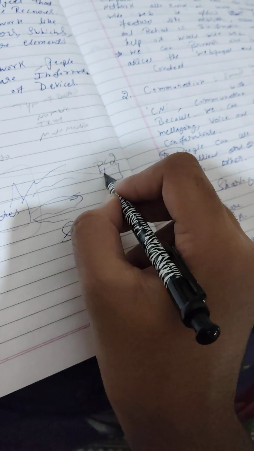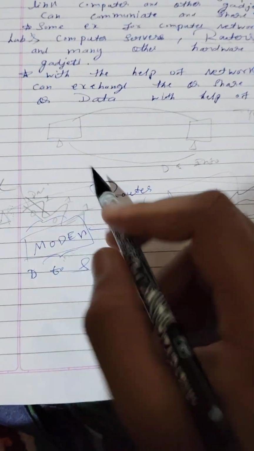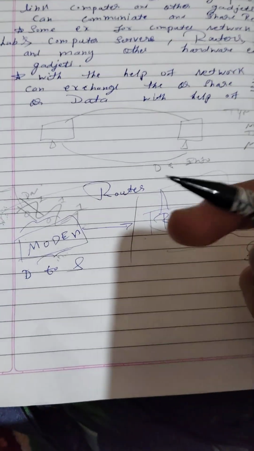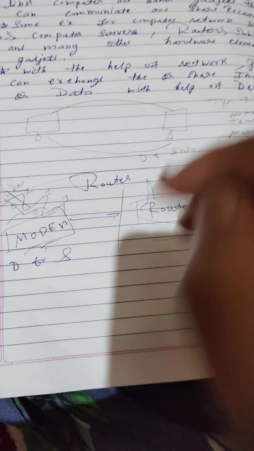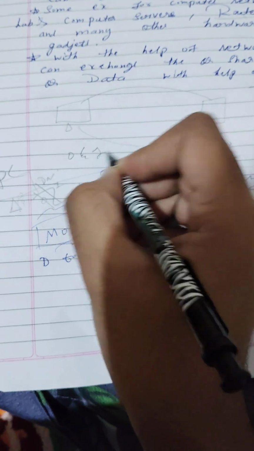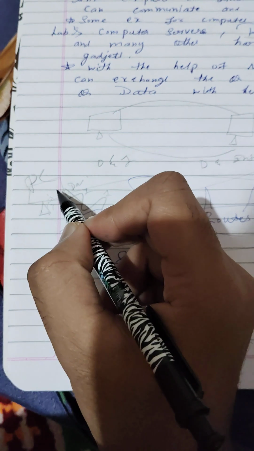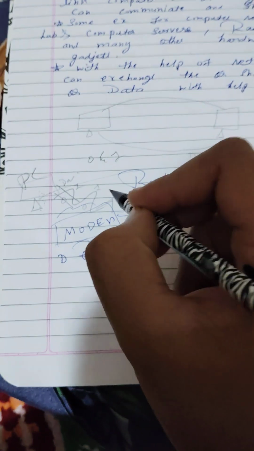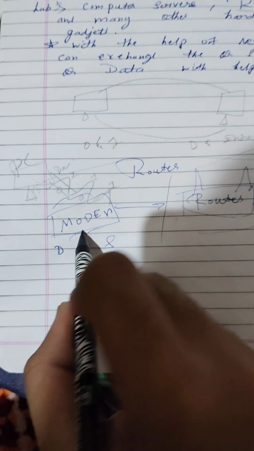If that file wants to go to PC2, it will be converted into digital data. Digital data means 0 and 1. I hope everybody knows digital data means 0 and 1. The data will be encoded into 0s and 1s, and it goes to the modem.